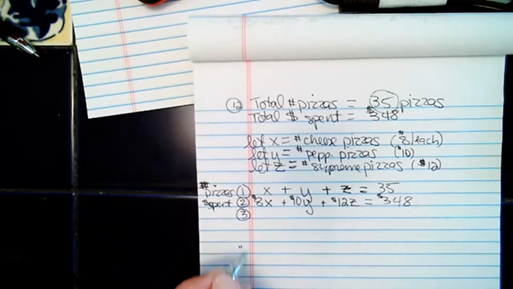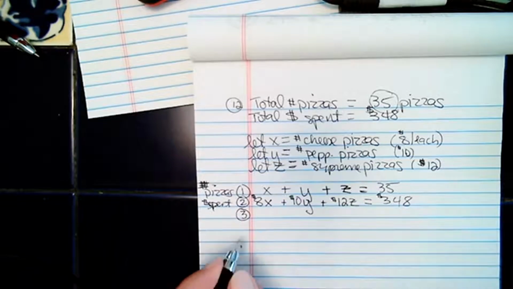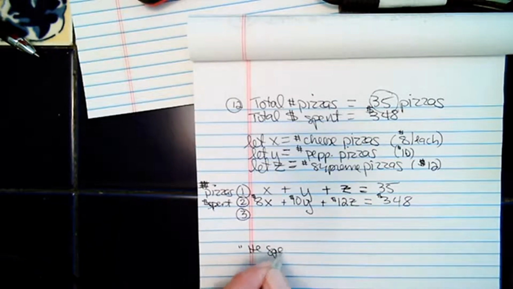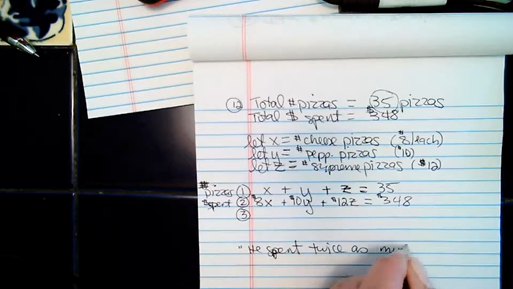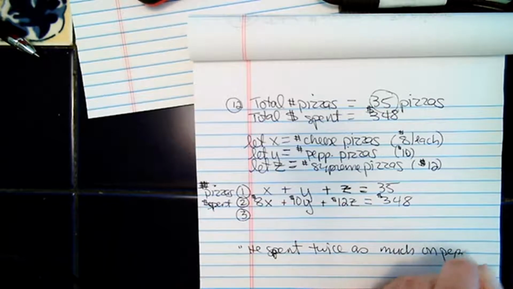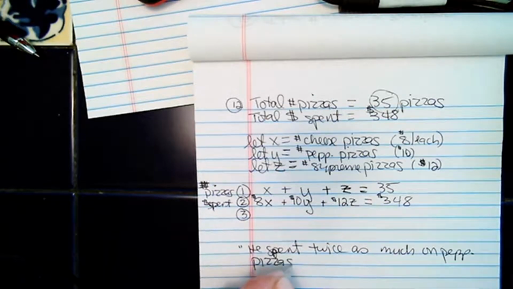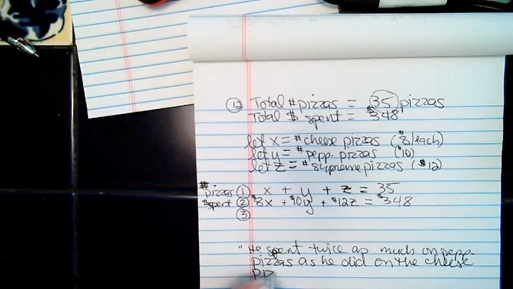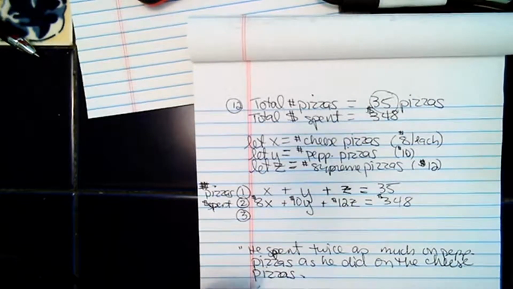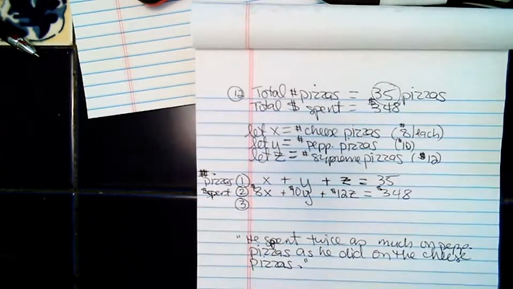So this is where we have that weird wording, spent twice as much on pepperoni pizzas. I'll write this down. He spent, sorry, twice as much. It's weird wording, which is why I wanted to kind of talk through this sentence. He spent twice as much on pepperoni pizzas as he did on the cheese pizzas. This particular sentence is kind of written in slang conversational English. It doesn't have a structure that can be directly translated into algebraic symbols.